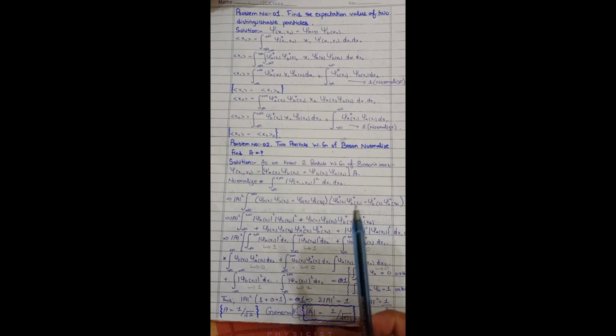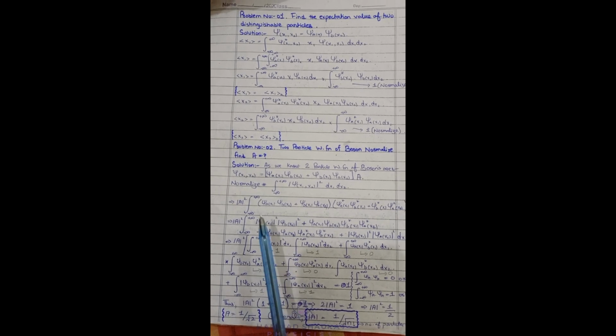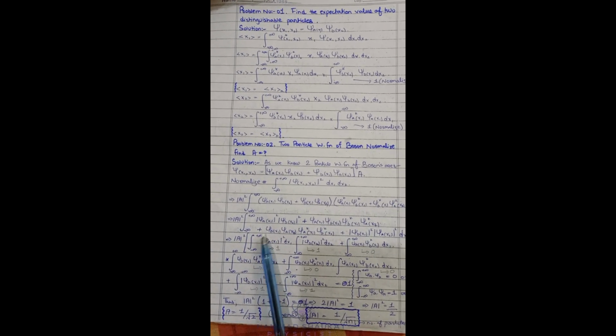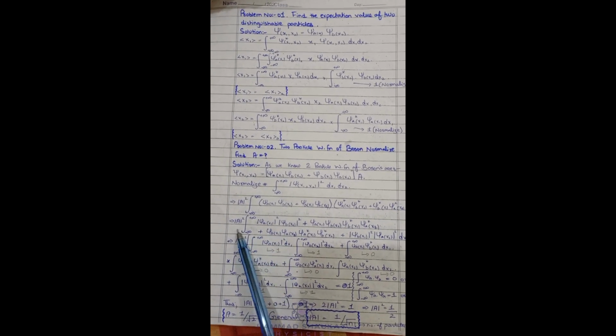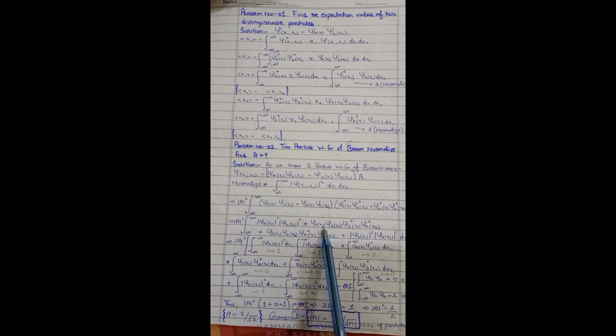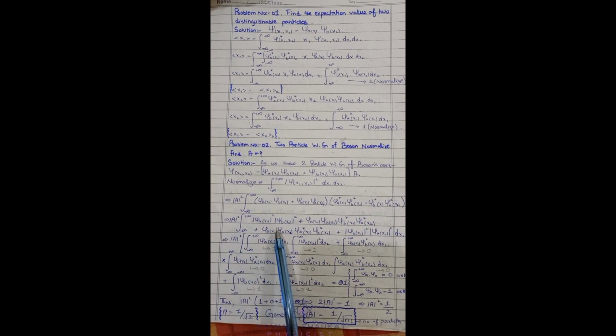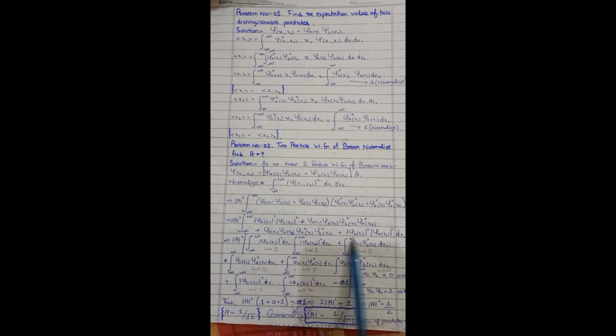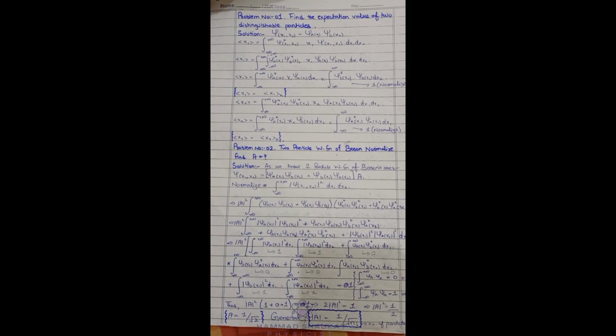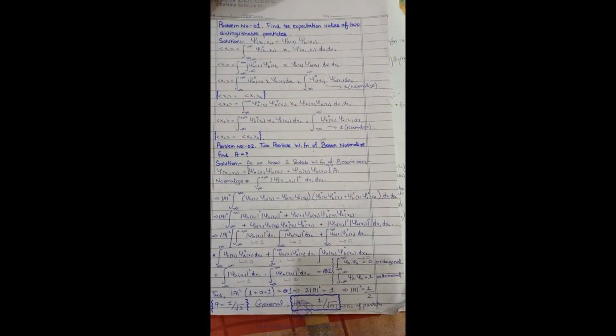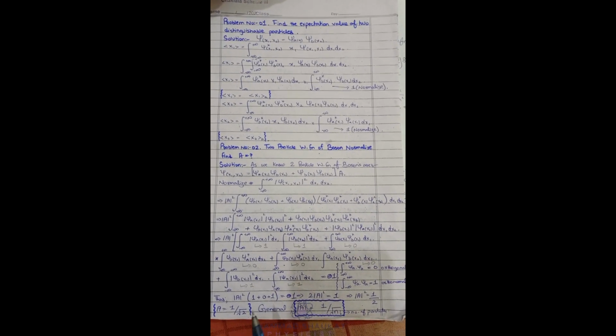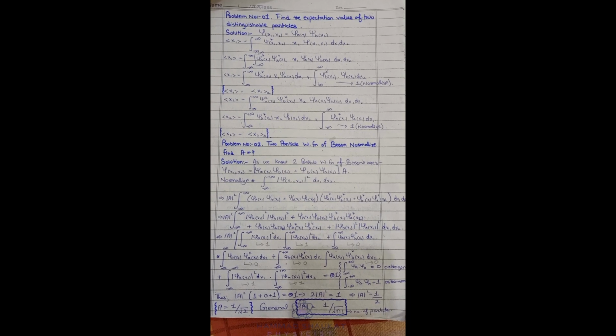Now you have to apply integration on all these parameters. Apply integration on this, this, this, and similarly on this. Understood? Okay. Also, for a single integration, you have to use a single parameter.